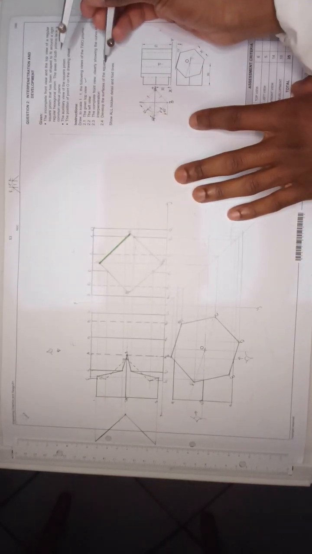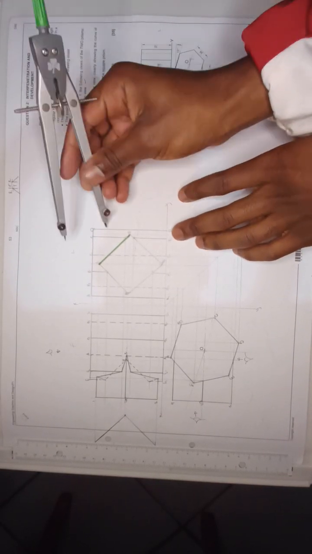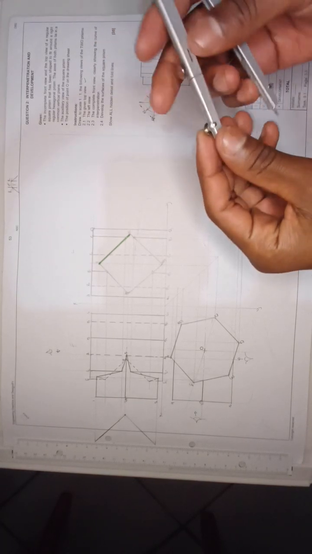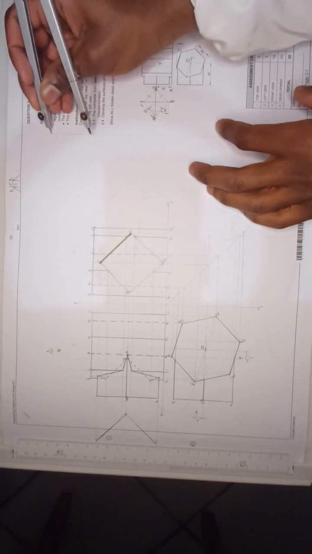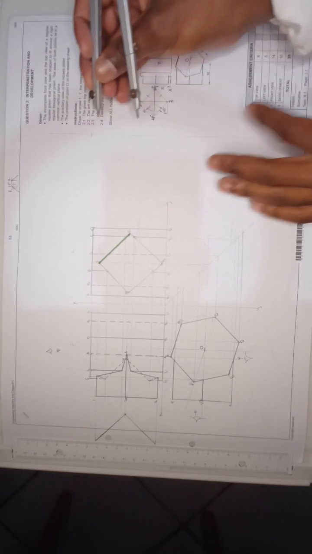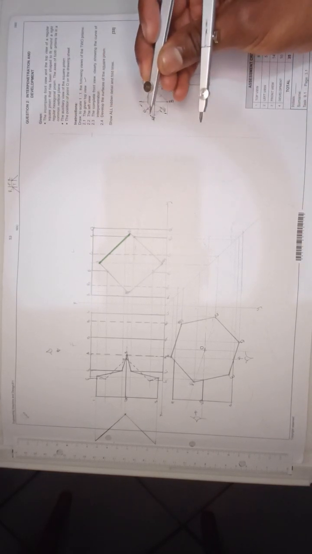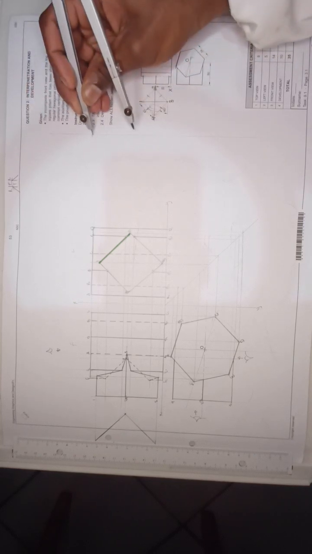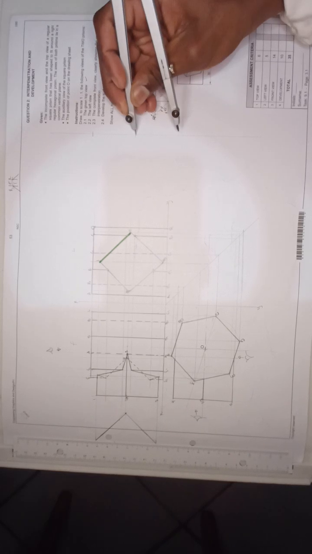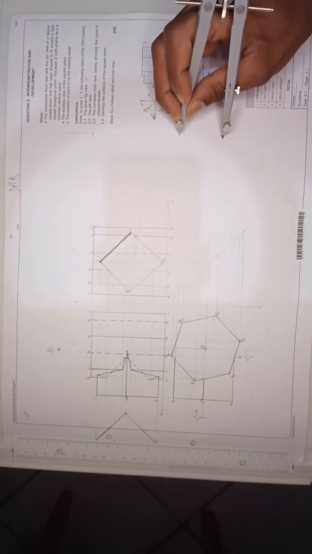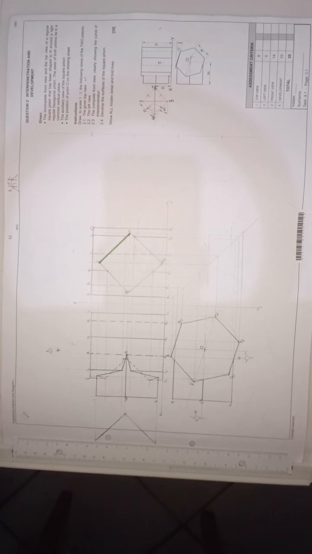Because here they mentioned only the square prism, you will not need to develop the surface of our hexagonal prism. So what we will do is make 1 our seam, meaning we are starting at 1 and we end at 1. This is 1, 2, 3, 4.